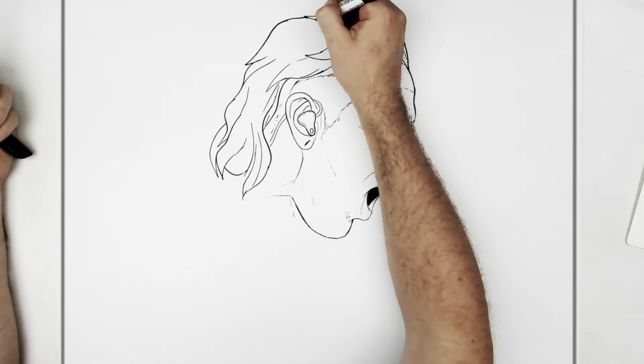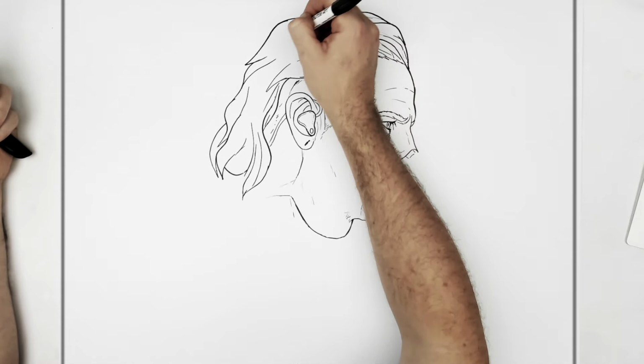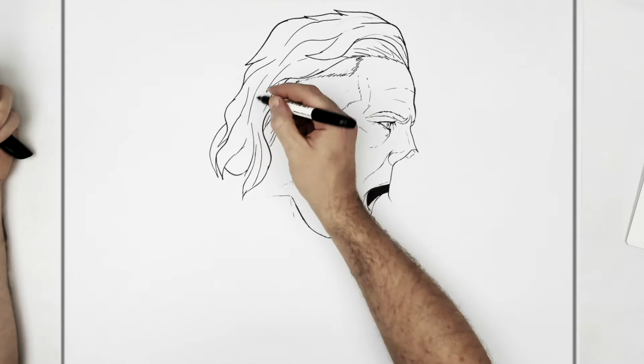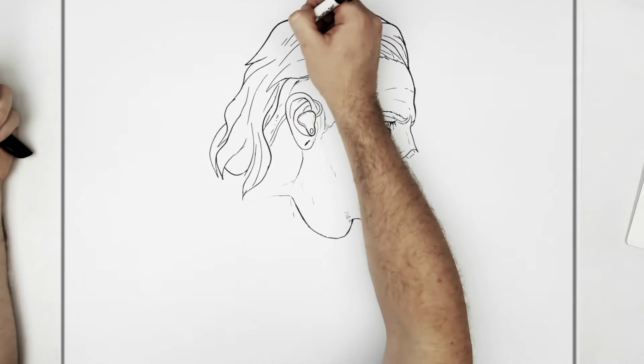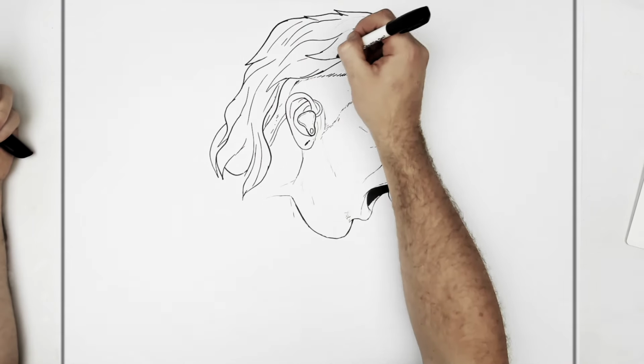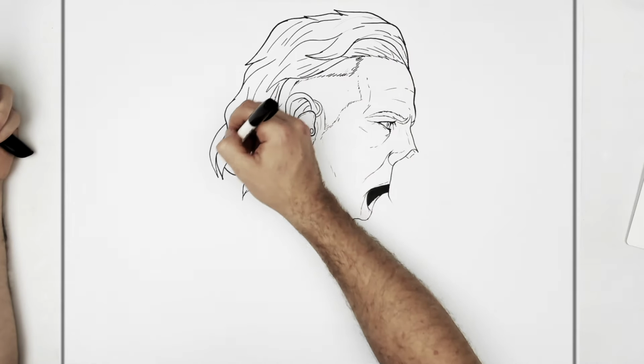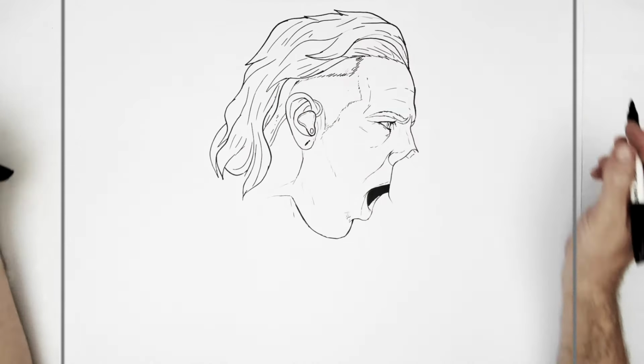And then some more sort of textures coming down his hair on this side. You can keep adding textures for as long as you want, just following all the different layers.